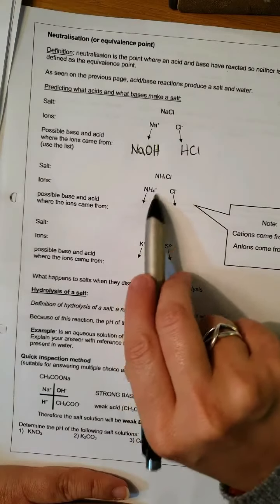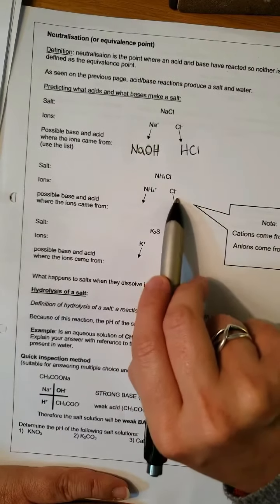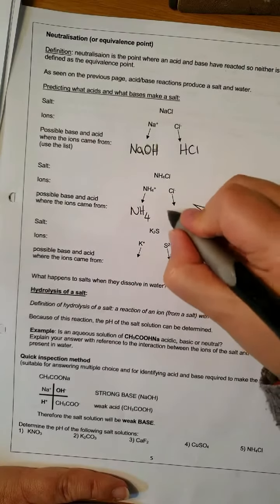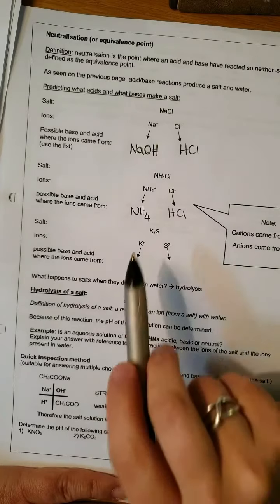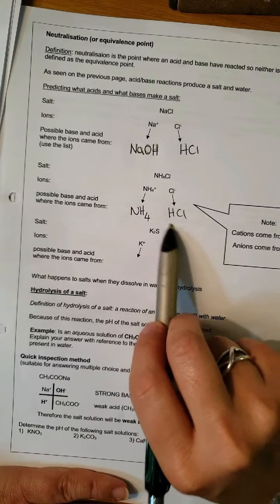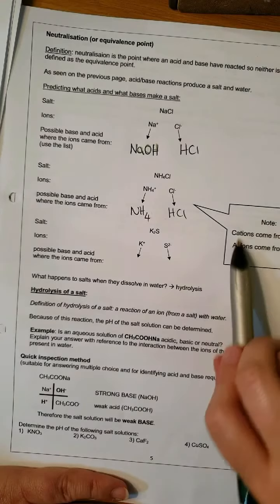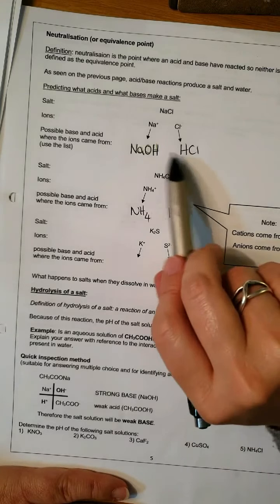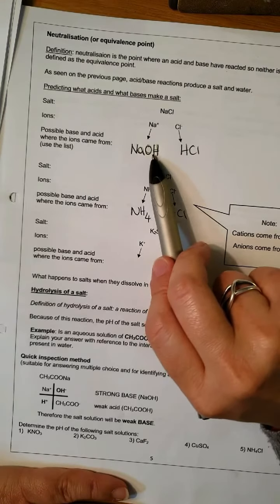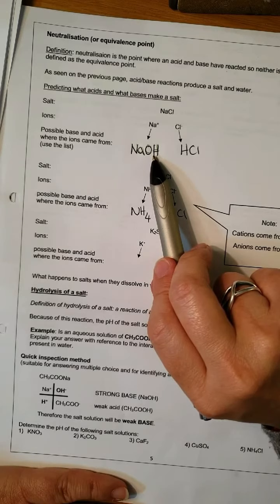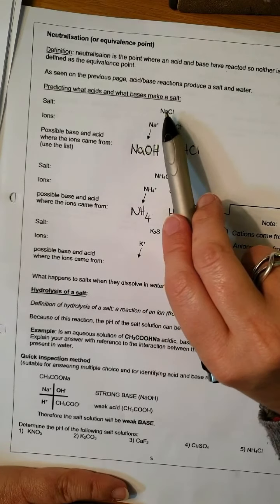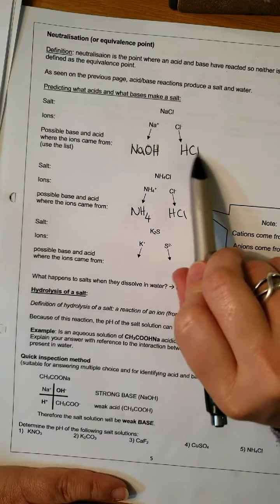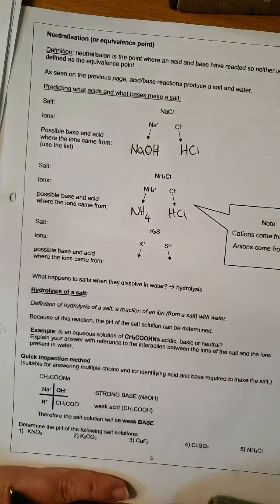Let's look at this one. Ammonium and chloride. We know that this would come from ammonia and HCl. Again, look at this: a weak base, but a strong acid. Take note that the cations come from the base and the anions come from the acid. That's because of the OH. The hydroxide usually comes from the base, so that's the negative. That means the positive ion in the salt comes from the base. And the H here is positive, which means the negative in the salt comes from the acid.